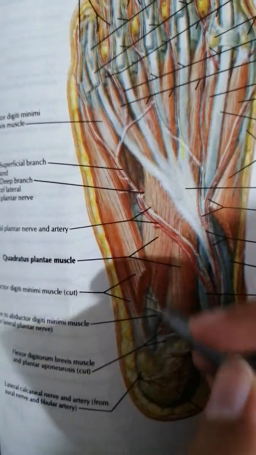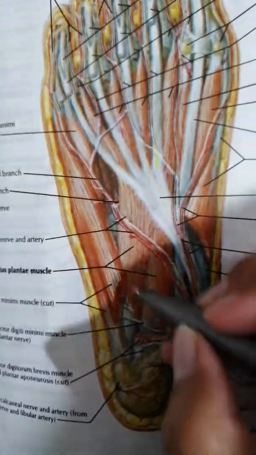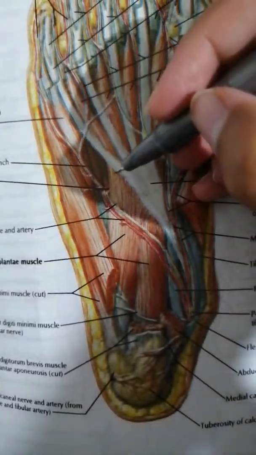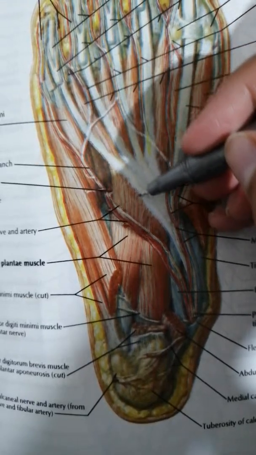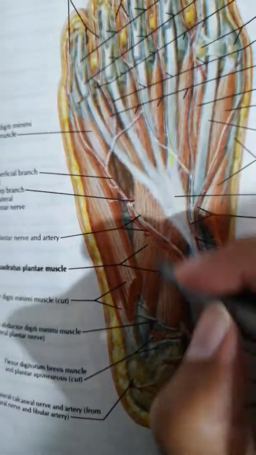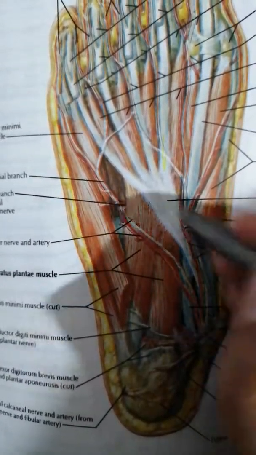Anyways, this muscle originates in front of this tubercle, right? So this is the origin. What about the insertion? The insertion happens over here onto the lateral side of the tendon of the flexor digitorum longus. So basically this is the Quadratus Plantae muscle.